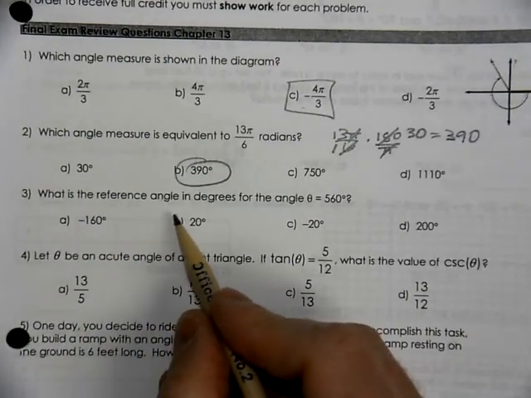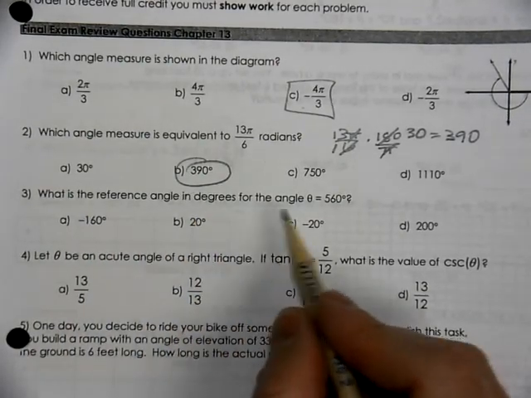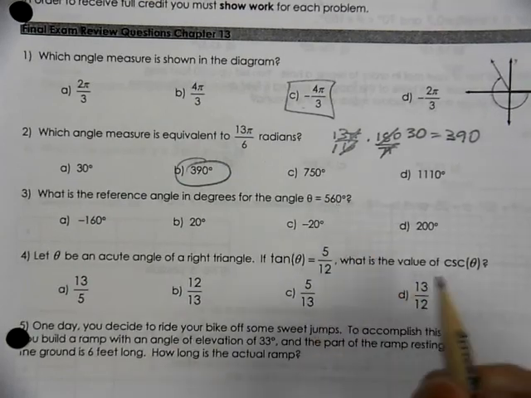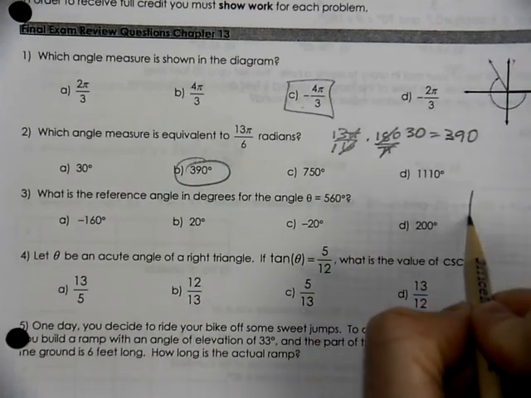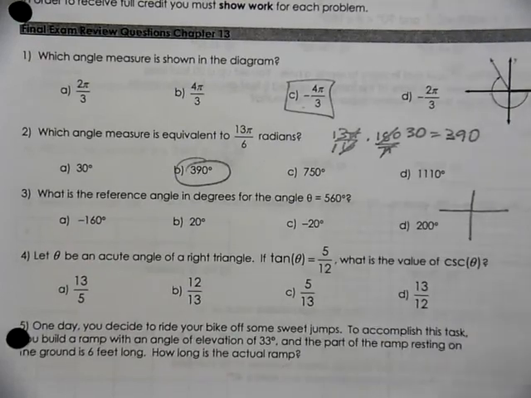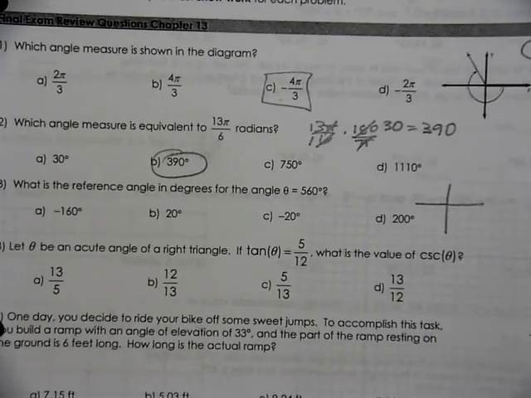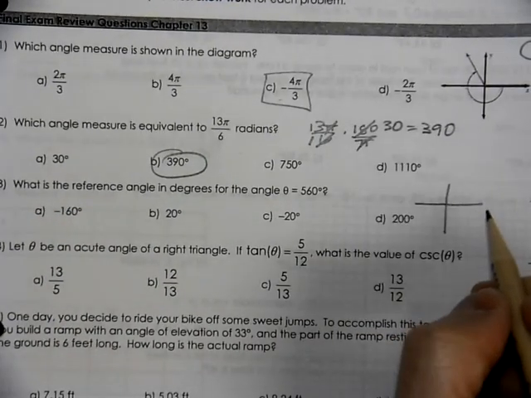What is the reference angle in degrees for 560? Well, a reference angle is the angle that it takes to get to the nearest x-axis.